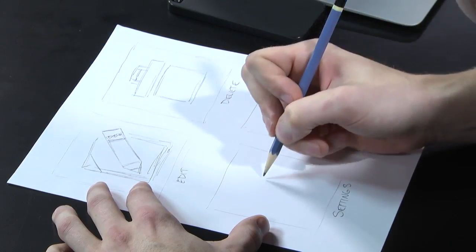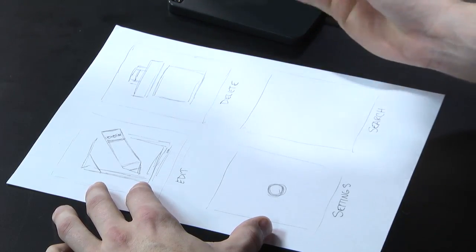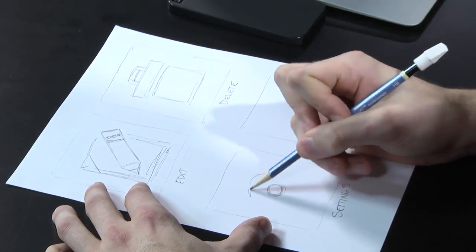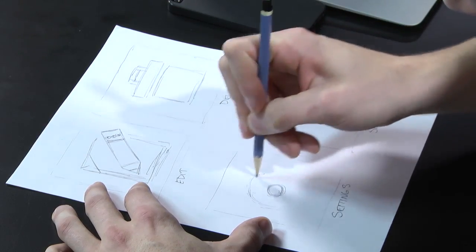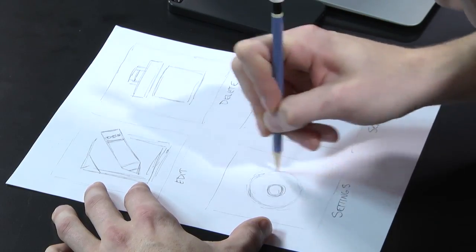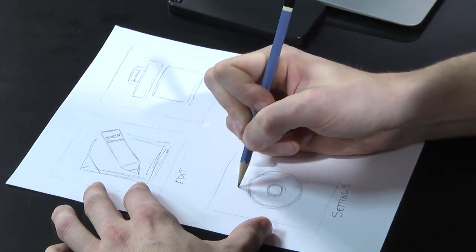And for settings, I like to use a gear, which is basically a small circle in the middle, a larger circle on the outside. And like I said, just keep this as rough as possible. That's why we're going to use Illustrator to finalize these.